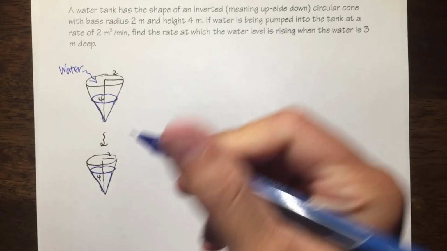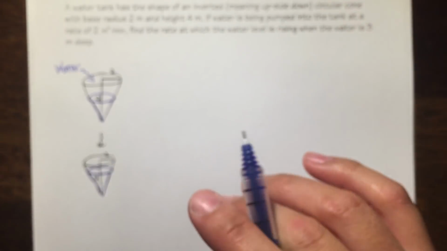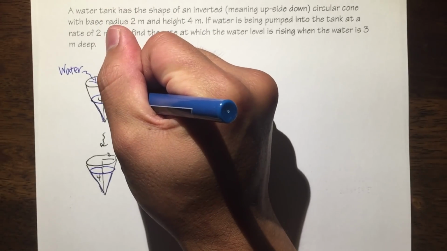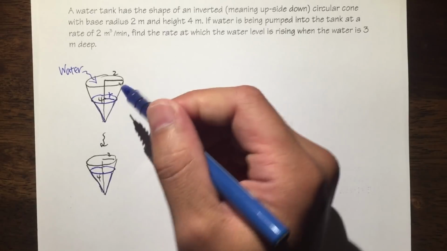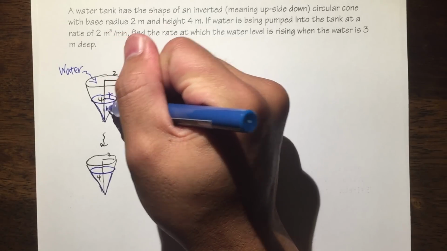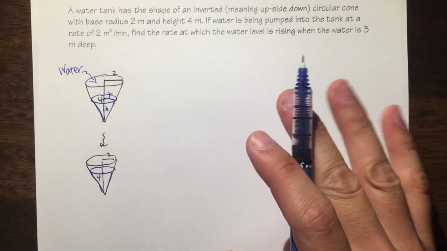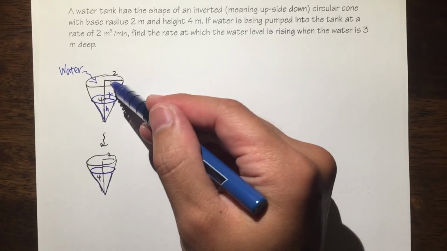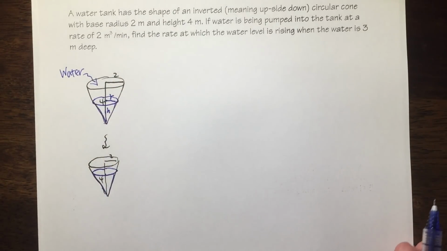So the blue part is the part that we want to focus on. What is changing? It's first the radius of this cone formed by water. I'll just call this the water cone. And then we also have the height of the water cone. These right here are changing, and be sure you label them with variables. The things that are not changing, the constants right here, you can just put down as numbers. Anyway, this is what we have.